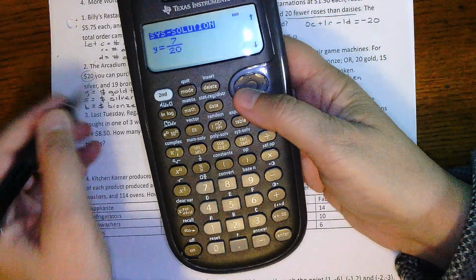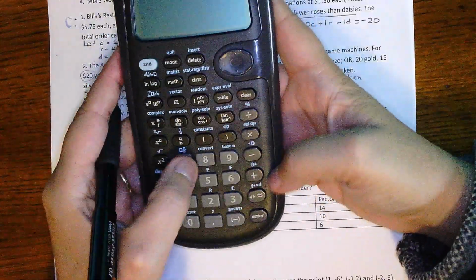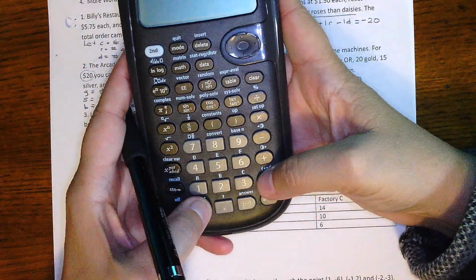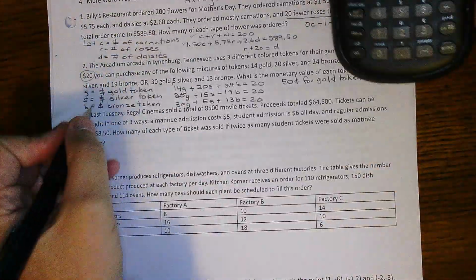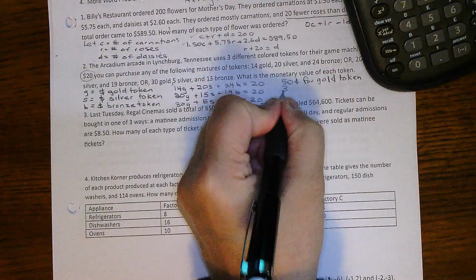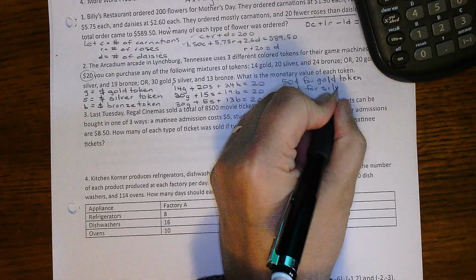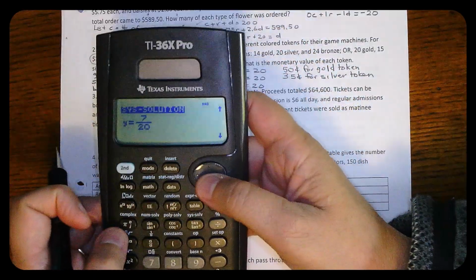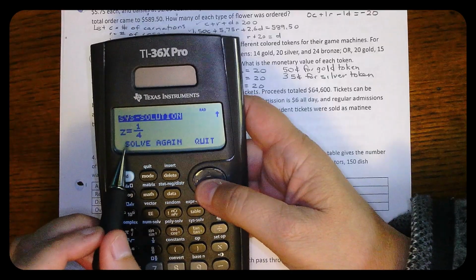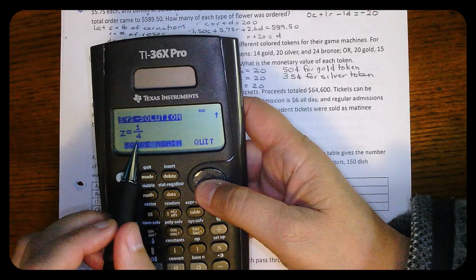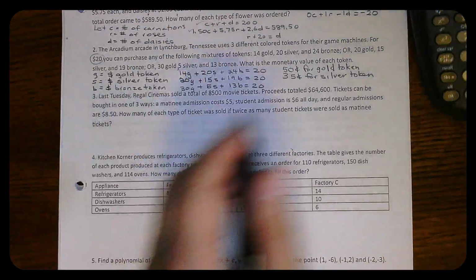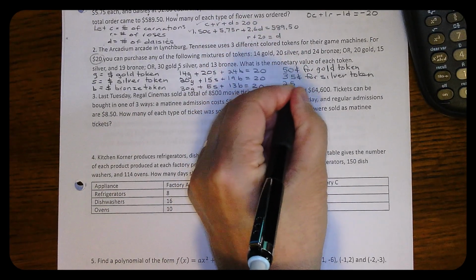All right, Y is 7 over 20. So 7 divided by 20 is the decimal 0.35. So silver tokens are 35 cents. And last, I will see Z is 1/4 or 0.25. So bronze are worth 25 cents.